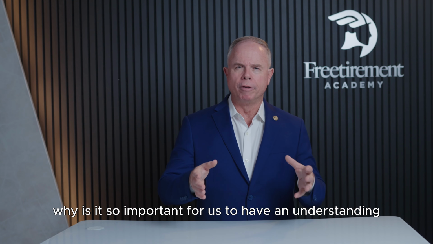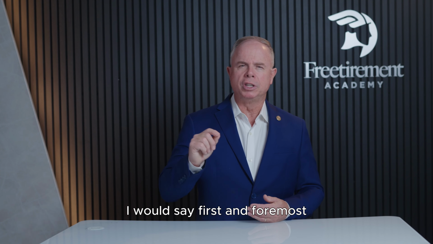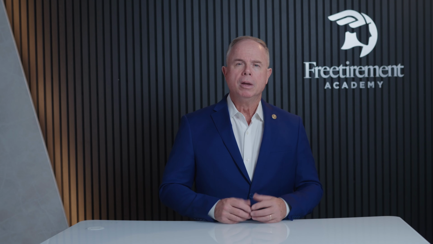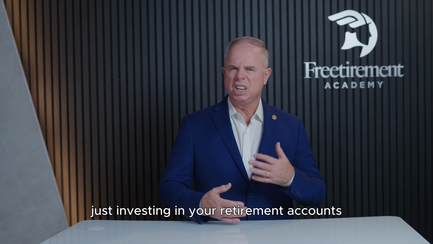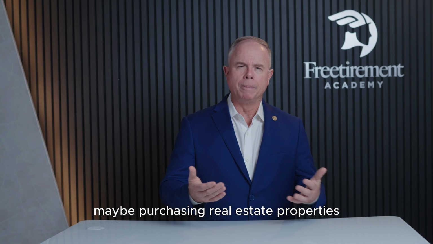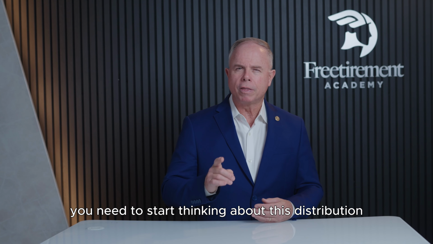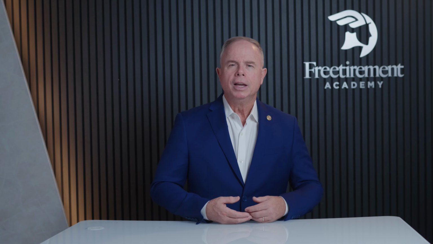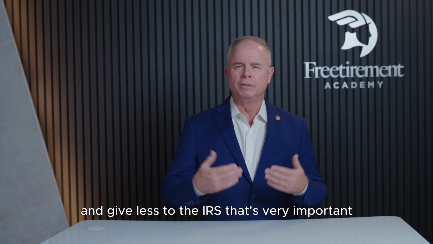Now, why is it so important for us to have an understanding of what these asset classes mean? I would say, first and foremost, when it comes to retirement, this concept of distribution planning keeps coming up. Most individuals have done a pretty good job up until this point of accumulating assets, right? Just investing in your retirement accounts, maybe purchasing real estate properties, purchasing stocks, or even mutual funds, okay? When it comes to retirement, now you need to start thinking about this distribution or decumulation phase of your financial strategy. And when we're talking about this, a few things really stand out. Making sure we don't run out of money and making sure we keep more of what we've earned and give less to the IRS. That's very important.